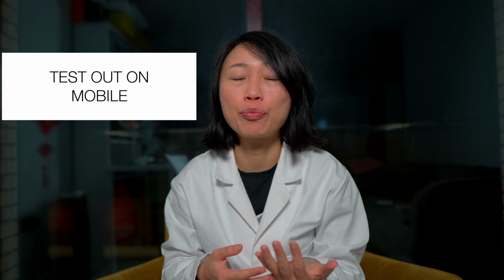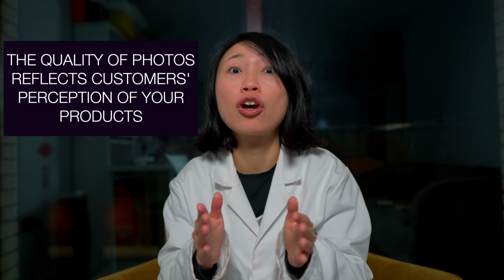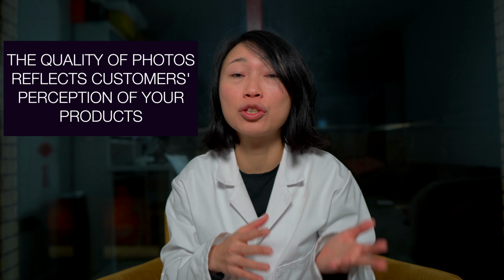So make sure you also do a test of how your products will look when you're on the shopping app by testing it out on your mobile phone, because that's the main device these days. When people do shopping, they actually do it on their phone on the go. So you want to make sure you're getting the right image to attract the right people. Remember this: the quality of your photo reflects the customer's perception of your product. So if you want your customers to think your product is good, make sure your image is top-notch.